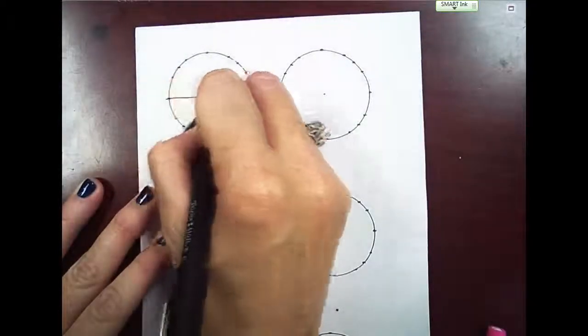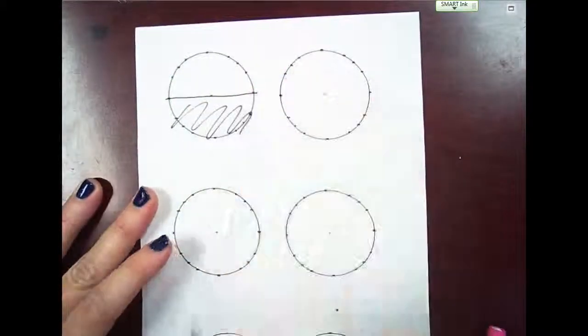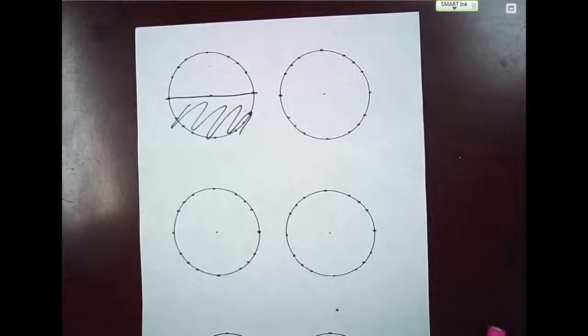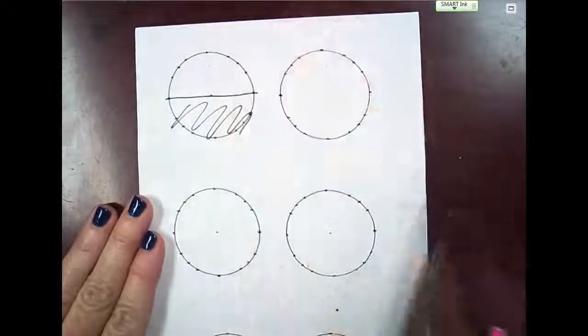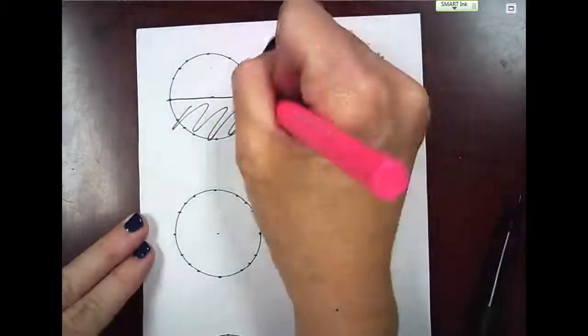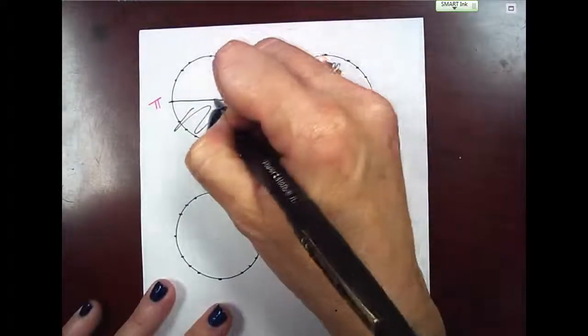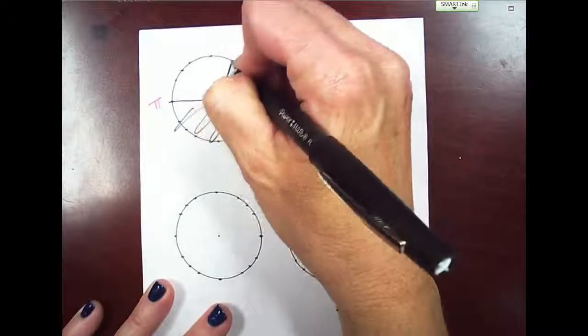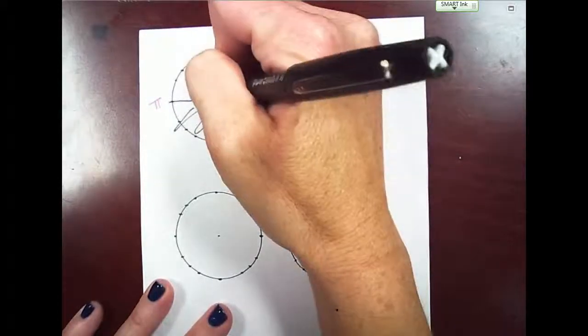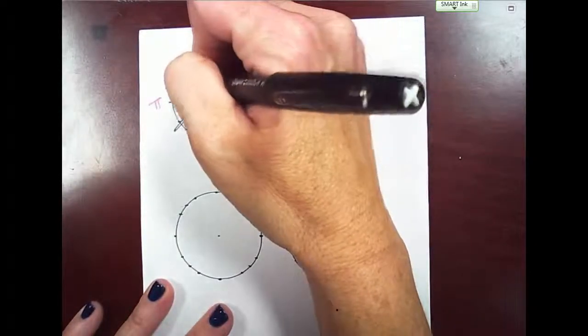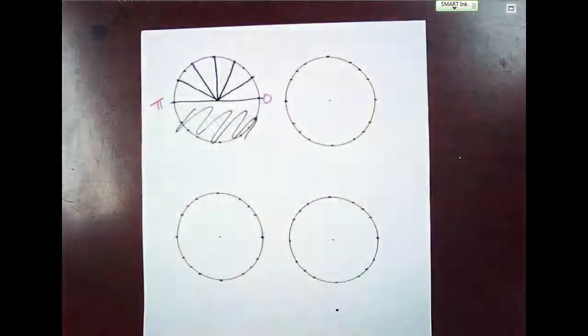We're only going to deal with the top for now again, because it's just faster. I'm just trying to show you a pattern. We're going to go from 0 to pi, and this time, guys, I'm stopping at what we call the 30s, the 30-degree marks.